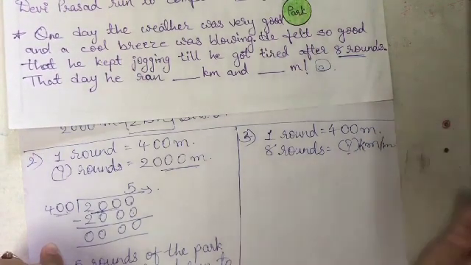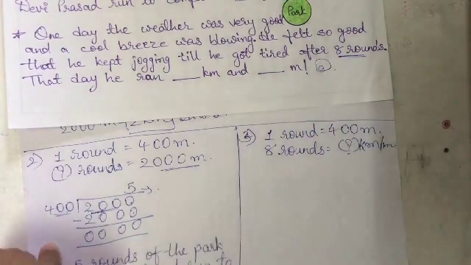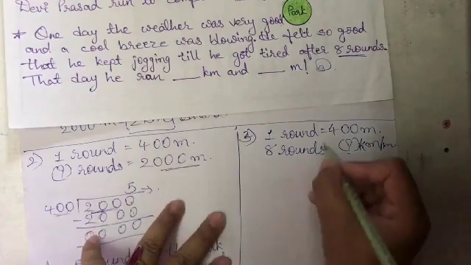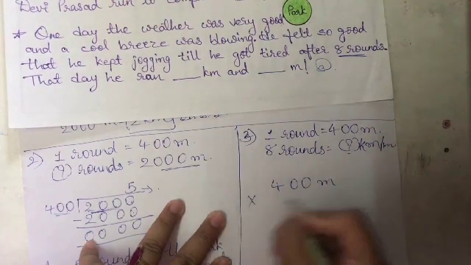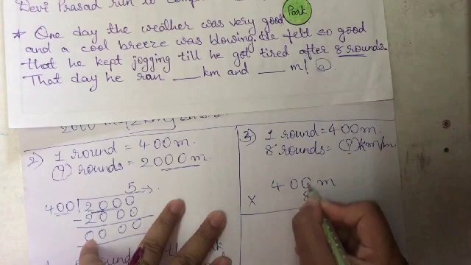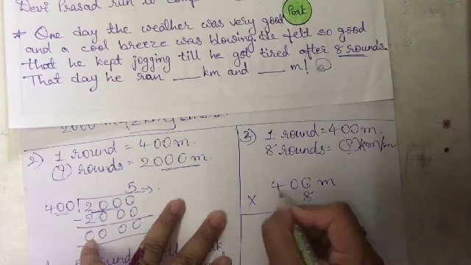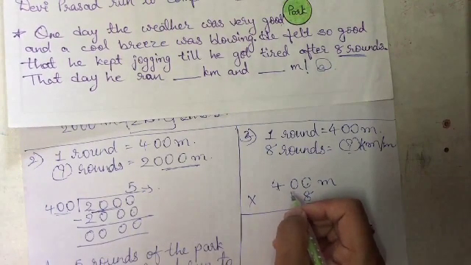Fine. So now what do we have to do? We have to multiply these two things. 400 meter multiplied by 8. 8 zeros are 0. 8 zeros are 0. 8 fours are, anyone can tell me? 8 fours are how much?